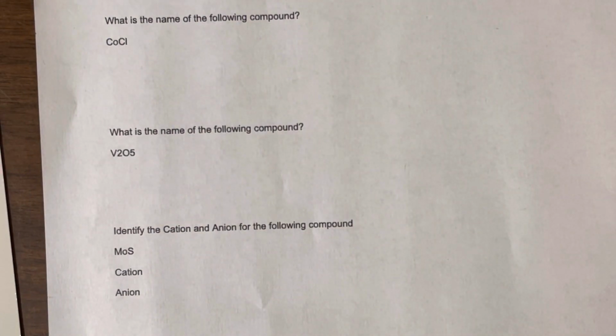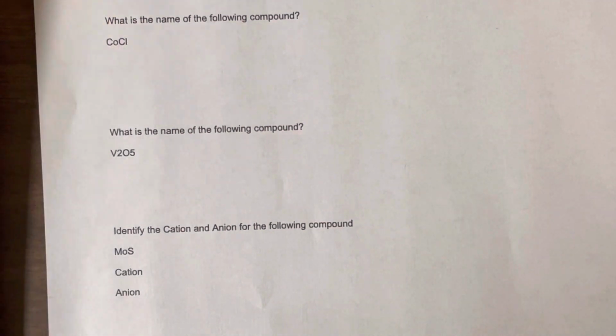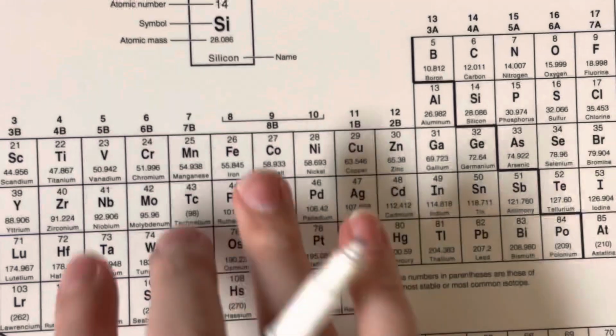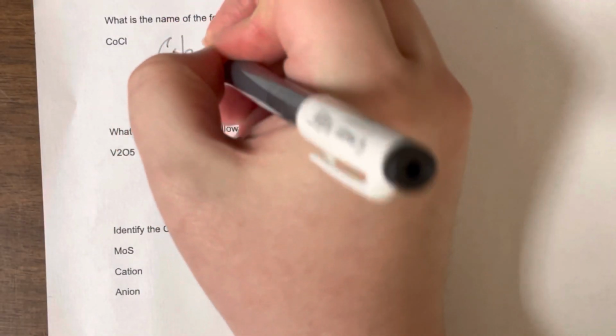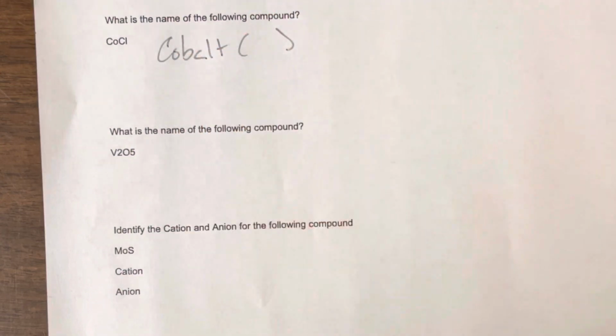What is the name of the following compound? CoCl. So first I need to figure out who Co is. Co is cobalt. It is within that transition metal block. So that means I will need to give myself a set of parentheses to remind myself that I need to do math, and I'll continue naming the compound.